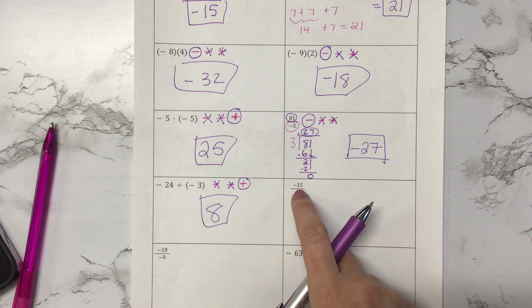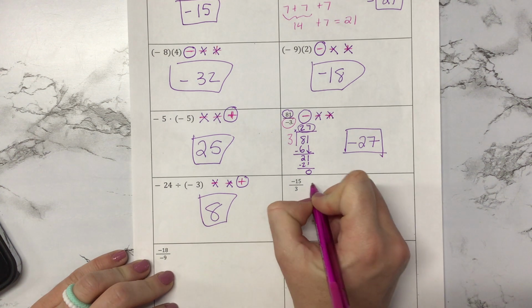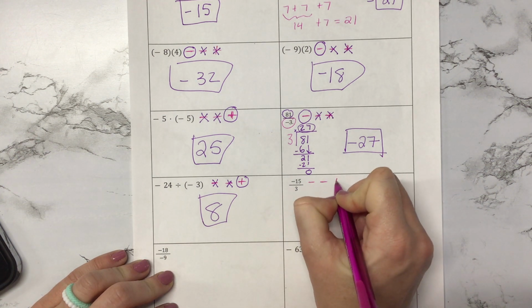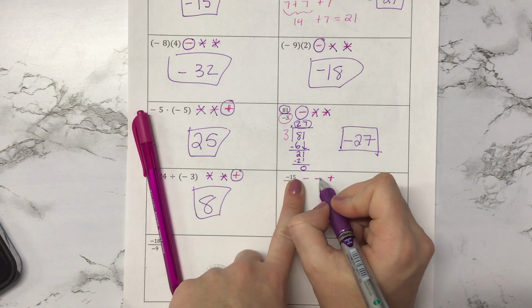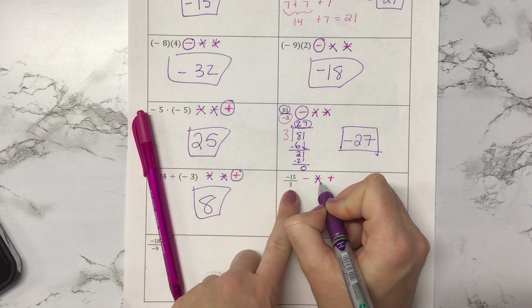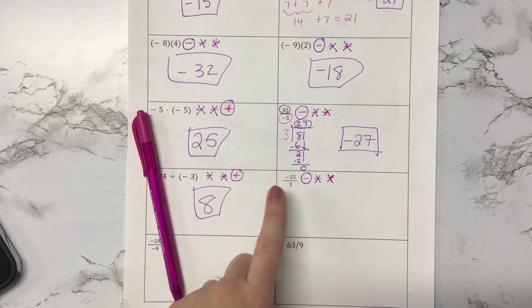Right, so again, fraction bars mean division. So this is negative 15 divided by 3. Use minus, minus, plus. 15 is negative, I cross off a minus. 3 is positive, I cross off the plus. So my answer will be negative.